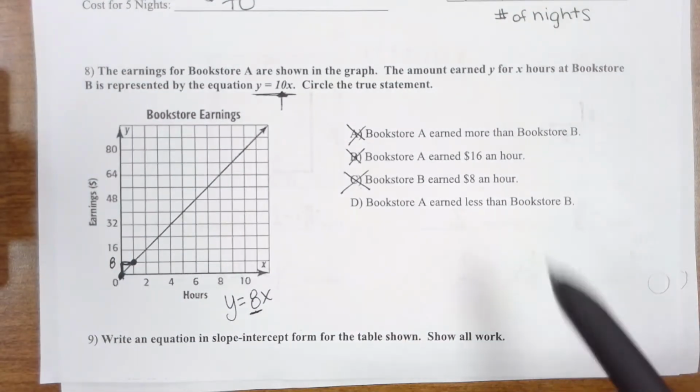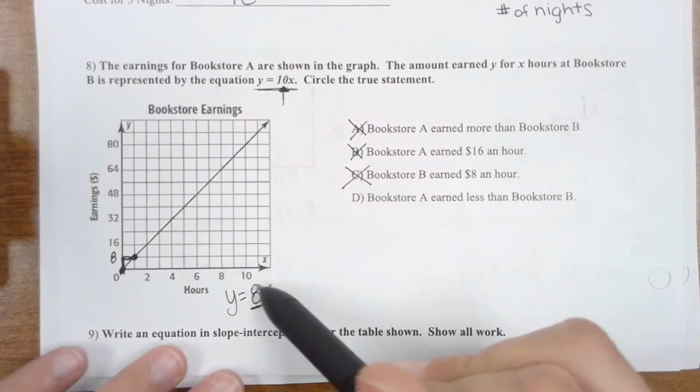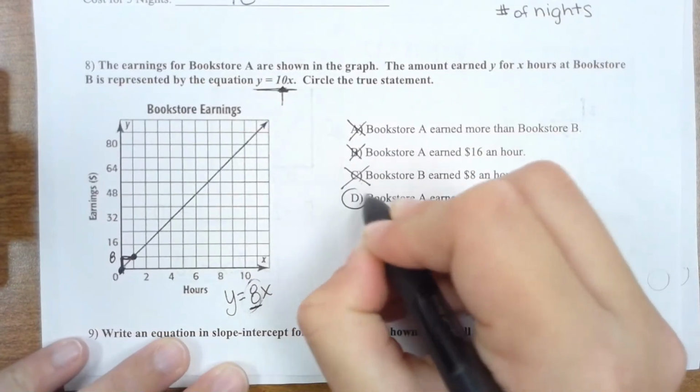So let's just make sure our last one is correct, and it says bookstore A earned less than bookstore B, and again, bookstore A only earned $8 an hour compared to 10, so we know that that's our true statement.